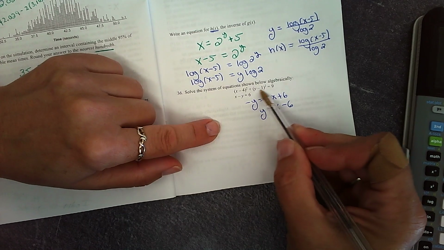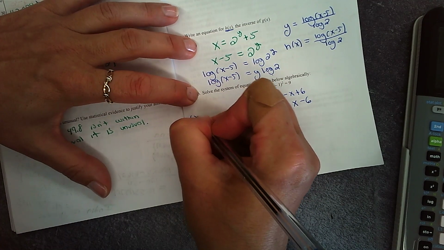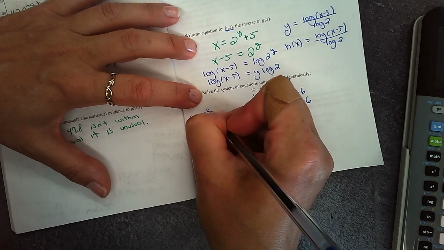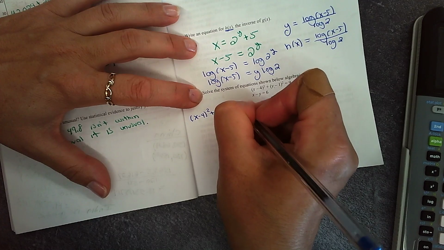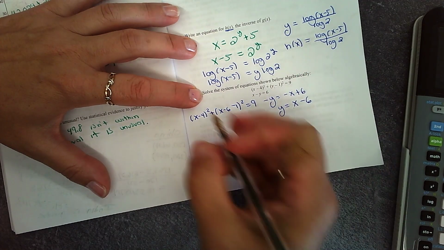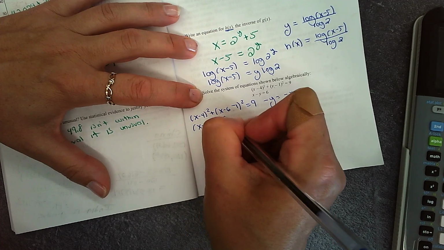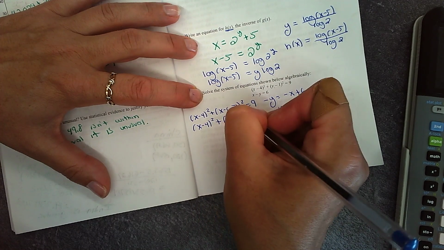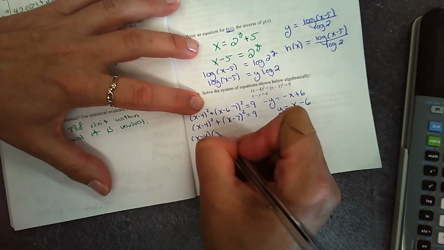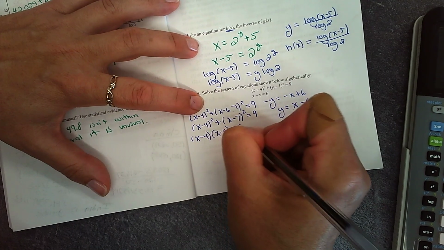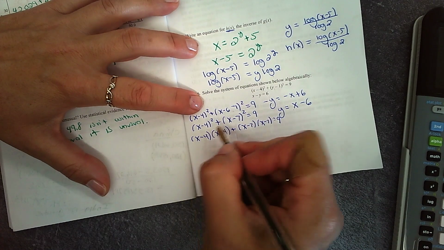Now I'm going to come back up here, and where I see the y, I'm going to plug that in. So I'm going to do x minus 4 squared. I'm going to clean that up, which should make x minus 7 squared. Those squares mean write the parentheses twice. And then I'm going to distribute.